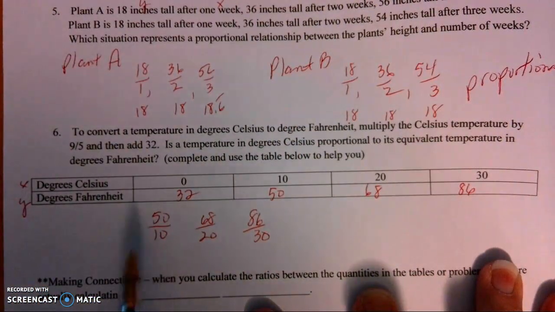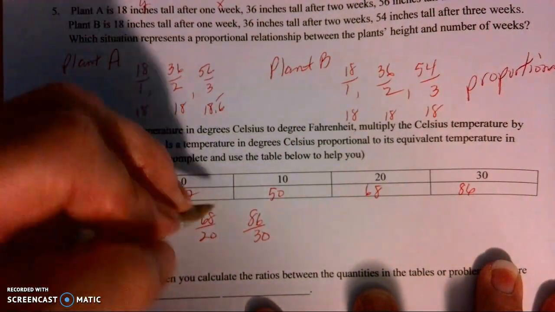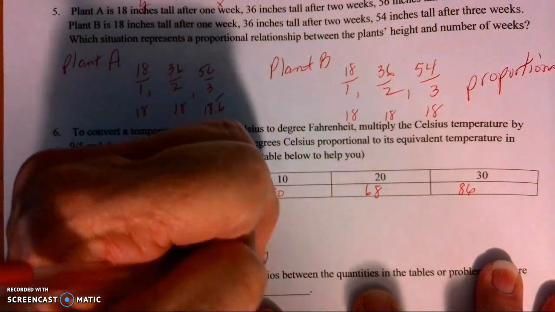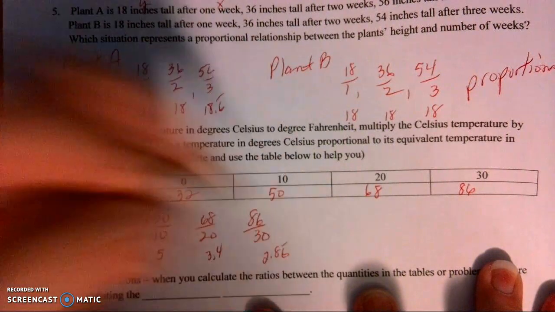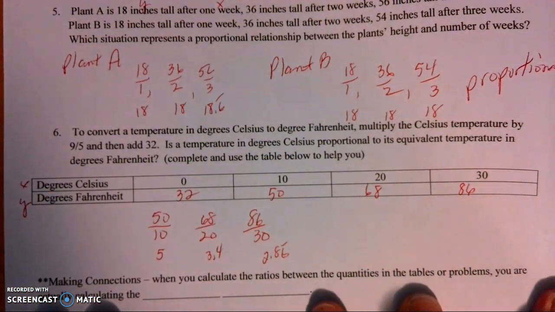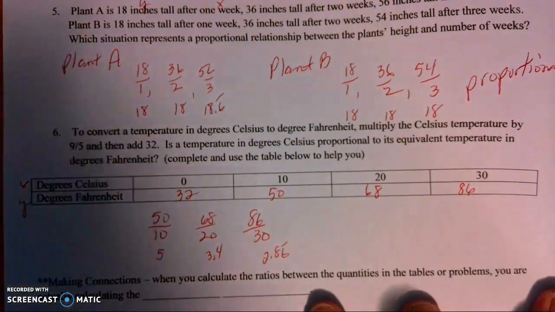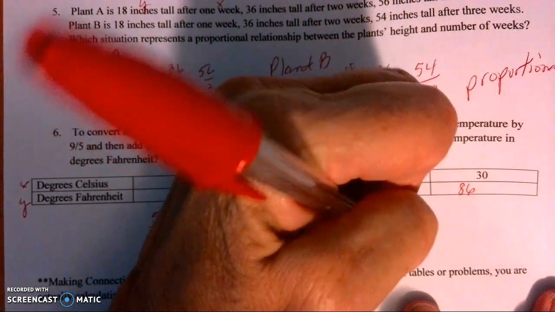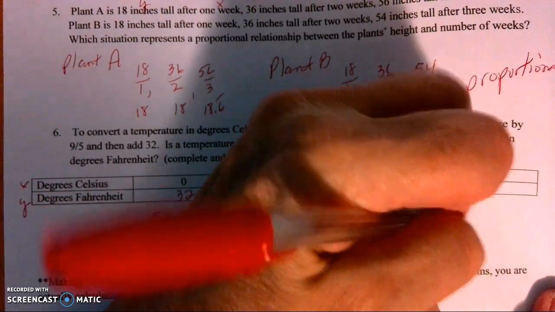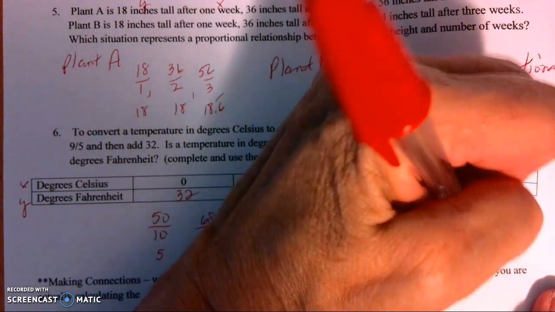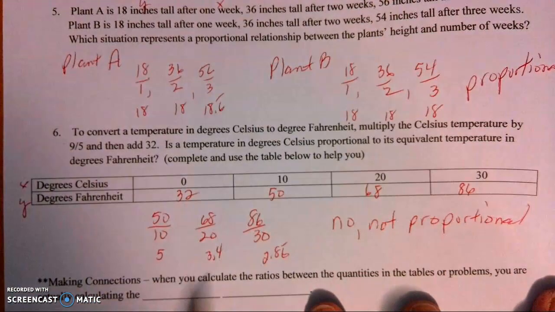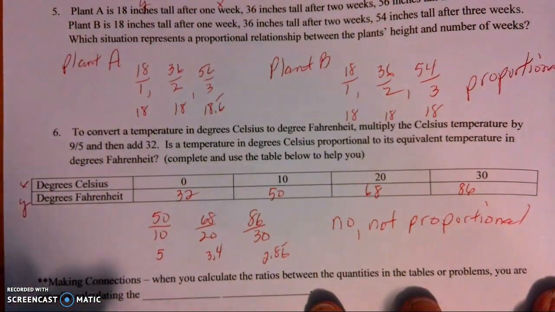Well, if you look at that, this is 5, this is 3.4, and this is 2.86 with the repeating bar over 8.6. So, are they proportional? The answer is no, they're not proportional. It is not constant. So it is not proportional. Again, it's not constant. It has to simplify to the same number.